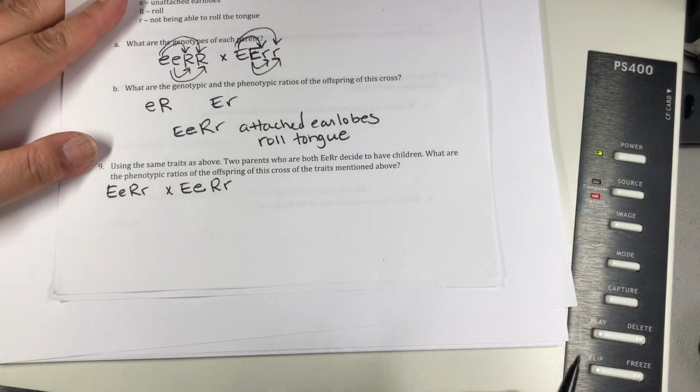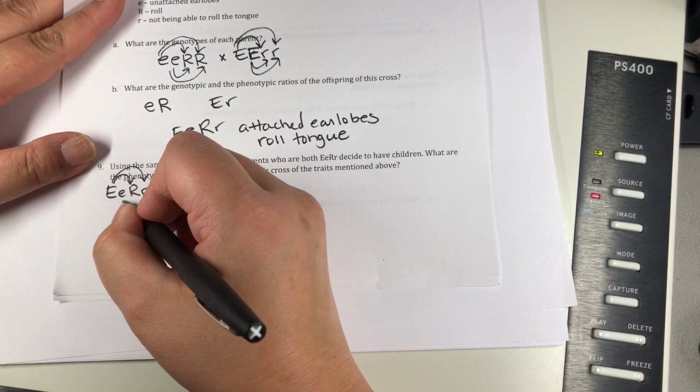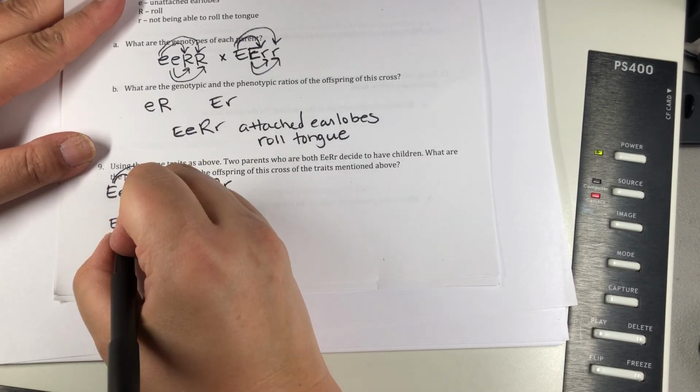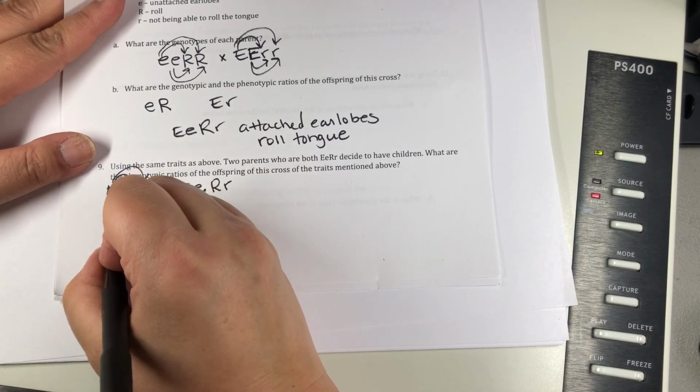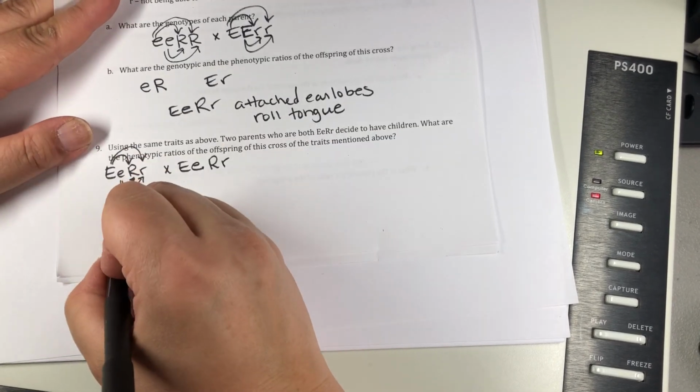The first thing to do is determine the gametes they can produce by foiling. This parent can produce big E big R, big E little r, little e big R, and little e little r.